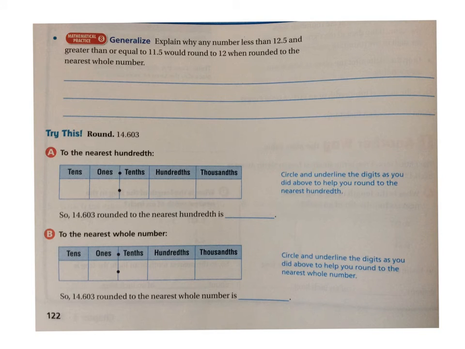Okay, here's a good question. Explain why any number less than 12.5, so like 12.4, 12.42, etc., and greater than or equal to 11.5 would all round to 12 when rounded to the nearest whole number. Think about it. If I have 12.5 or anything less than 12.5, so 12.4, 12.3, if I'm rounding to the nearest whole number, they would all round down to 12, wouldn't they? If I have anything equal to or greater than 11.5, so 11.6, 11.7, if I'm rounding to the nearest ones place, they would all make that number go up by 1. So these would all round to 12. I want you to pause the video right now and explain in your own words how this is true.